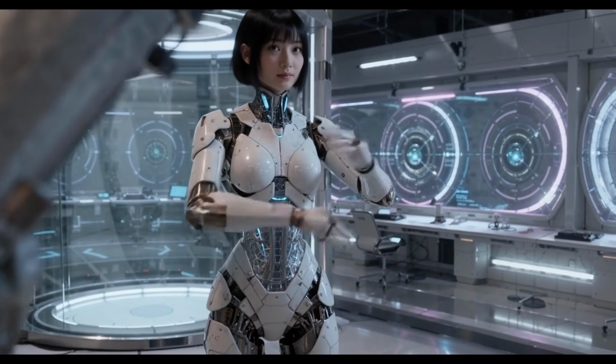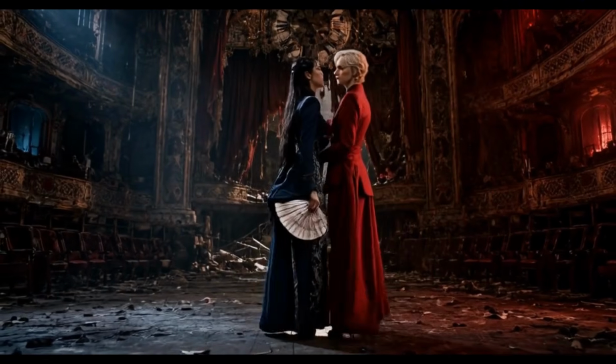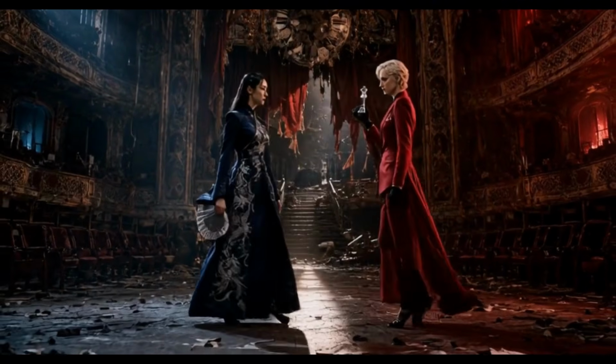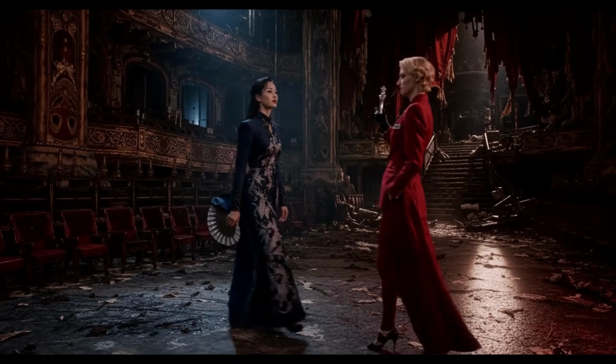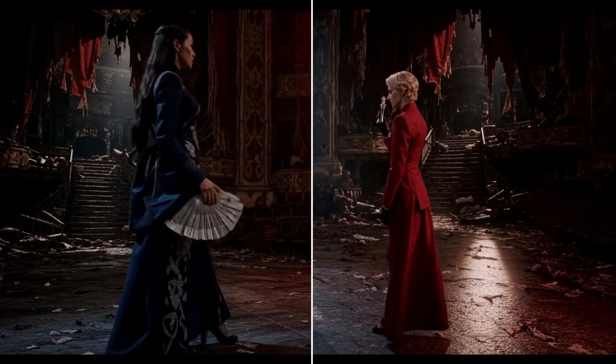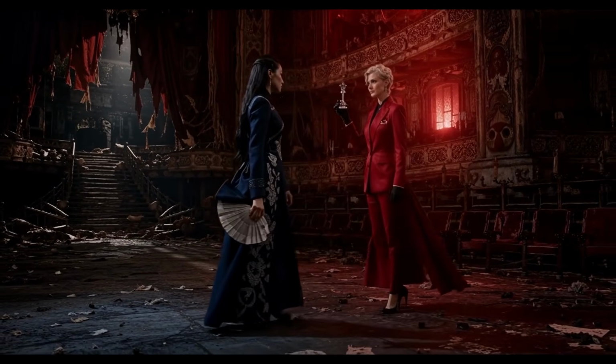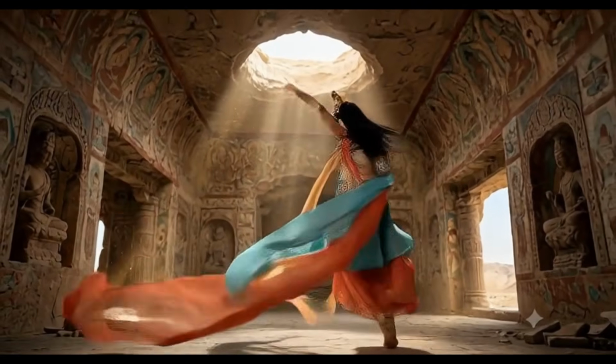Next, let's look at a more complex scene. This is a two-character scene. The woman in black and the silver-haired woman in red do not obviously swap identities, but you'll notice that in the two examples above, details like the robotic arm, the arm movement, and the fan movement are not copied strictly frame by frame. Now, let's look at complex motion.